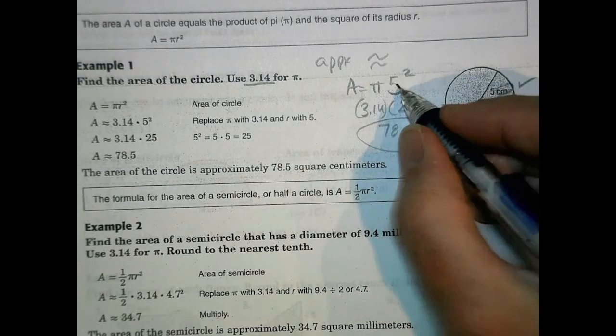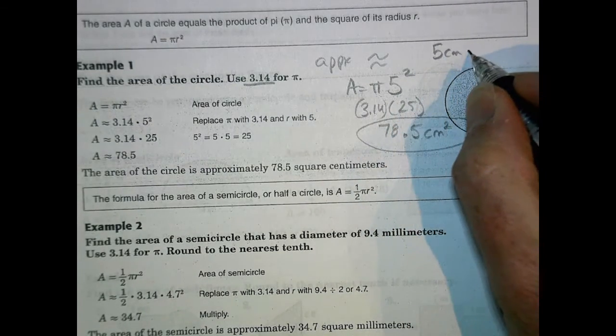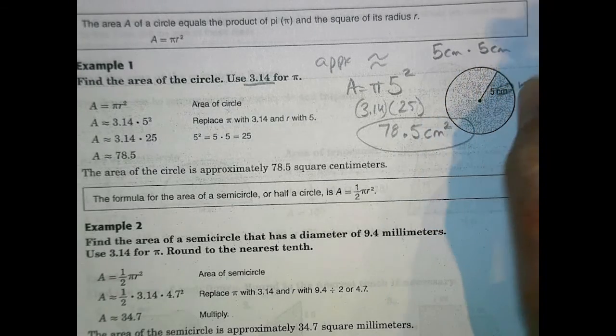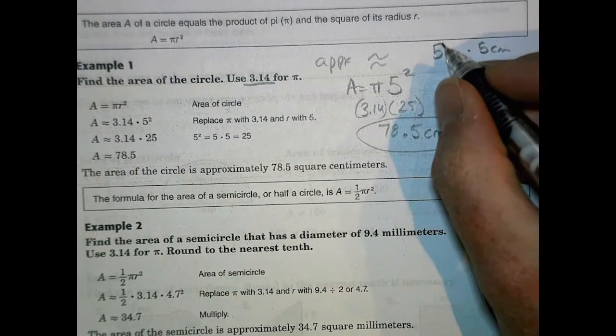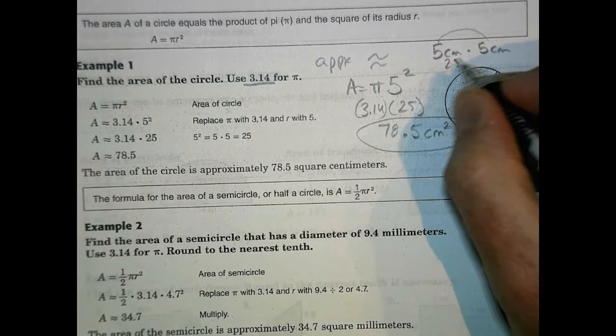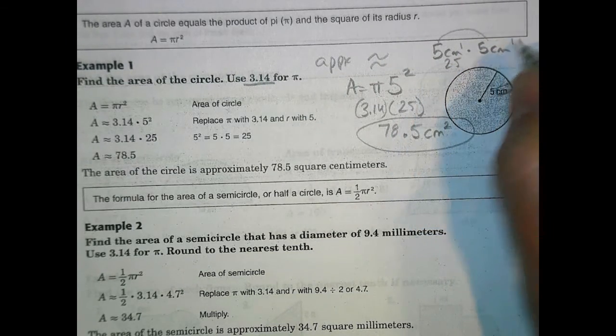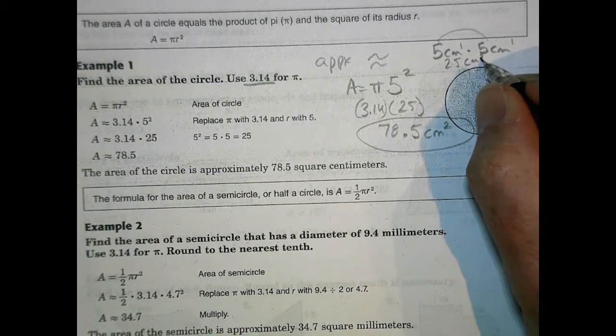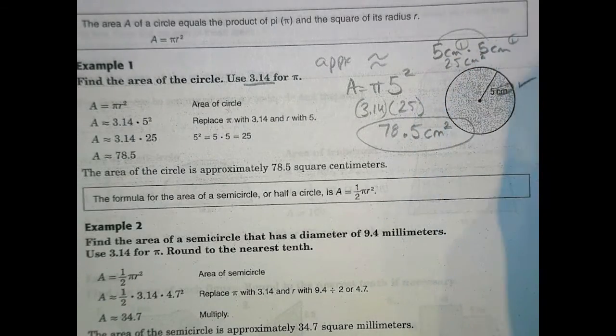Why is it squared? Well, because remember, it's 5 centimeters times 5 centimeters. So like variables, right? 5 times 5 is 25. That's centimeters to the first, and centimeters to the first becomes centimeters to the second, because you add the exponents when you multiply them together. So that's how you get centimeters squared.